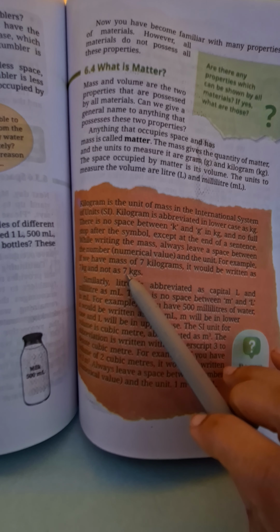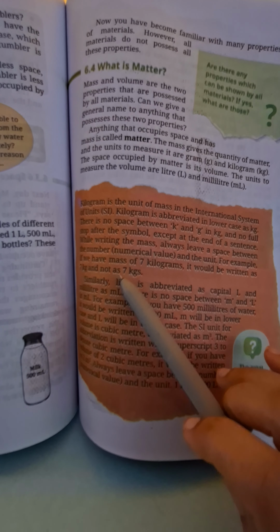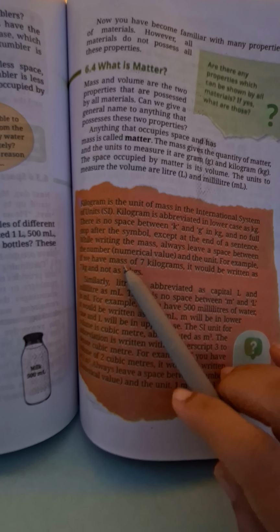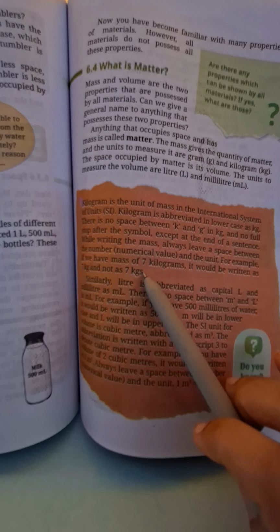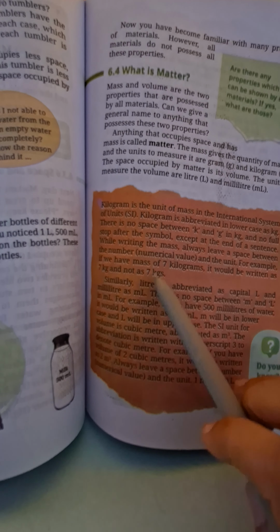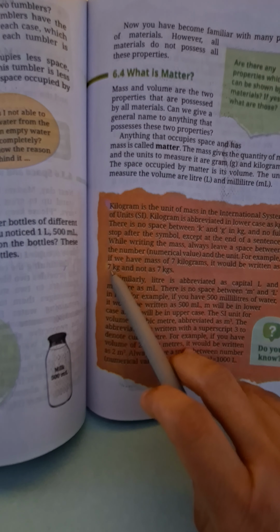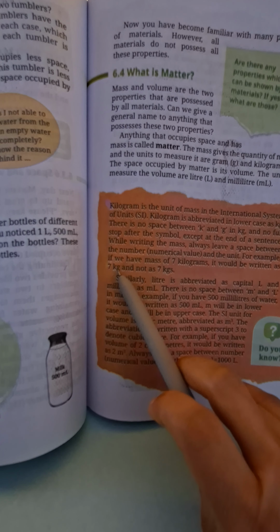We have to use one space between 7 and kg, that is, between the number and the unit. We have done this in the chapter on measurement. A measurement represents a number and a unit. The number here is 7, the unit is kg. The s is not written here. So there is a space between 7 and kg, and no space between k and g. Okay.